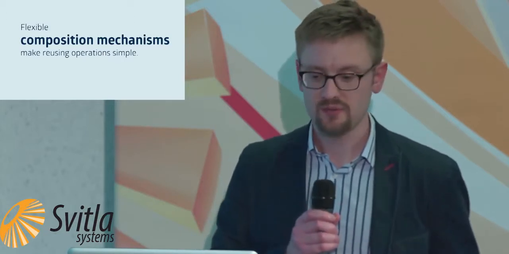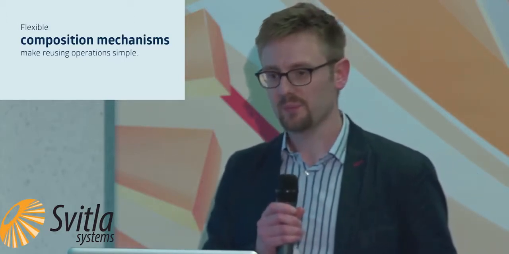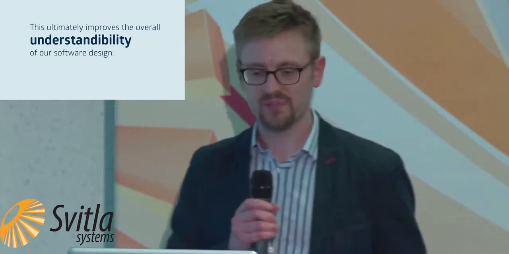Also, as we just saw, the flexible composition mechanisms help you to reuse more code. And that ultimately helps you to understand your code base better, because now you have a clear structure on how to model your business transactions, and all business transactions are built the same way.